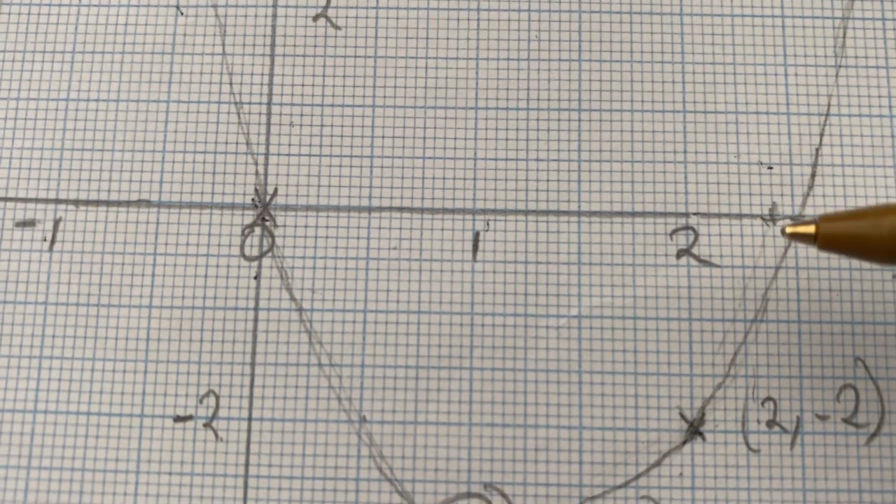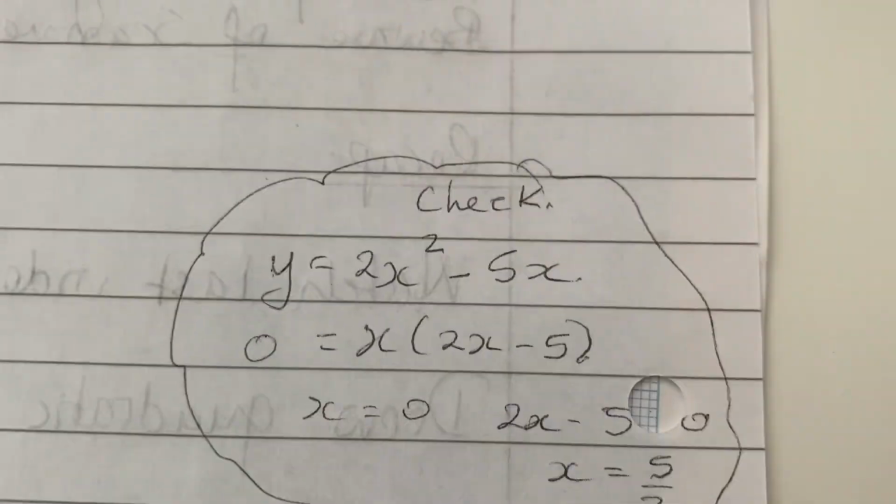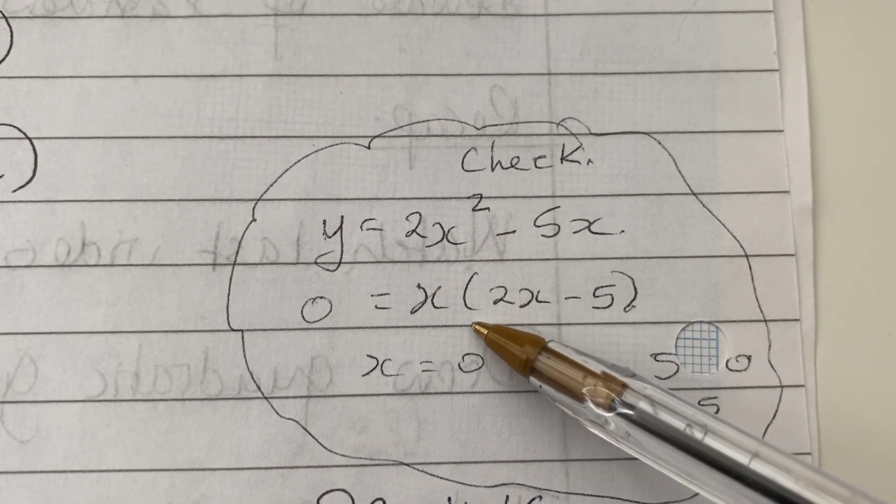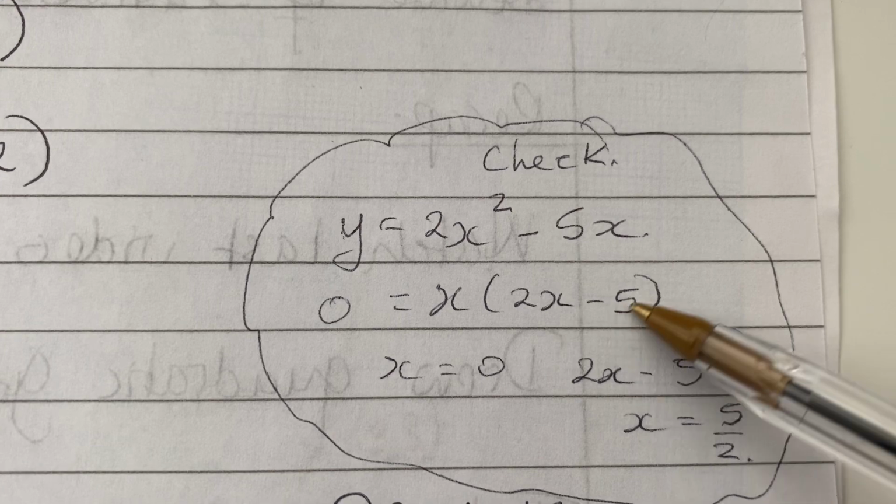Okay, so actually, if you do the algebra and you equate the equation to 0, you are going to get x, 2x minus 5.